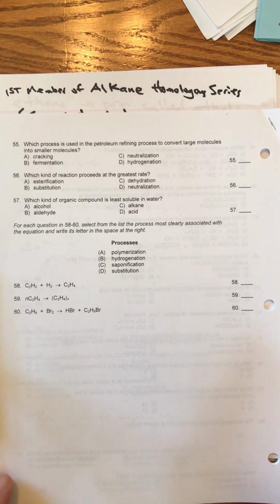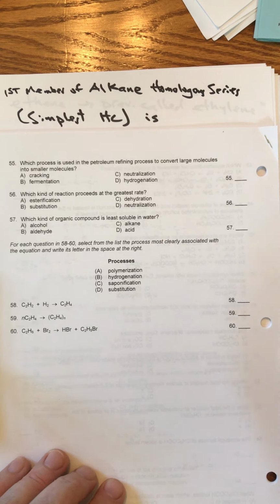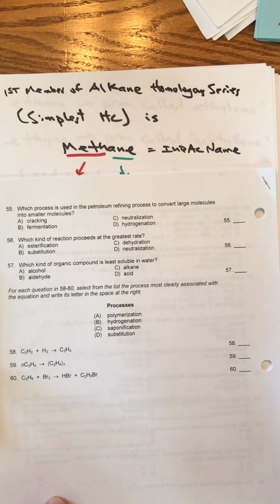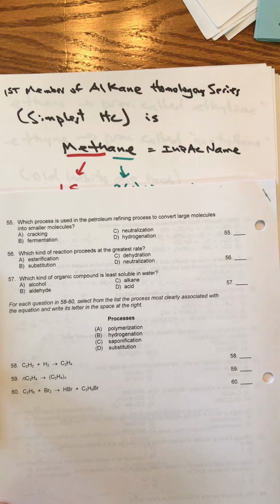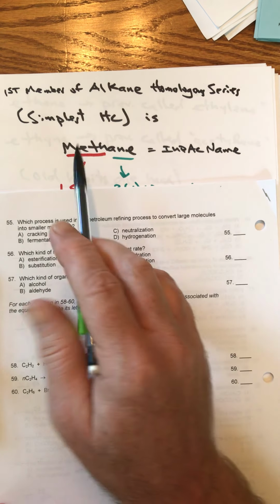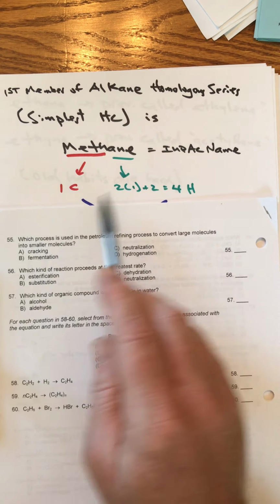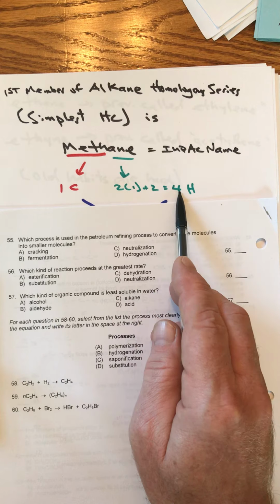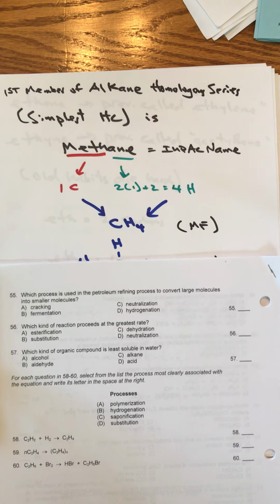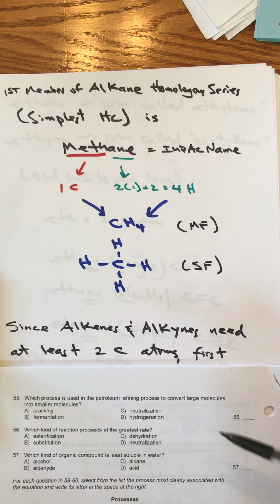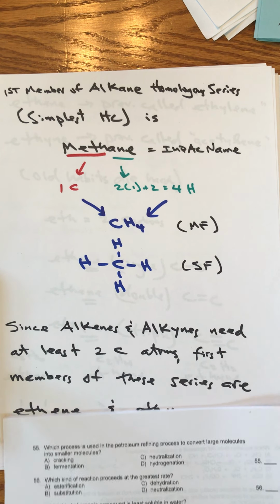First member of the alkane series, okay, the simplest hydrocarbon is methane. It's the only one-carbon member of any of the series, because you can't have a double or a triple bond unless you have two carbons. So the first member of the alkane series is methane. 1 carbon, 2 times 1 plus 2, 4 hydrogens. Yeah, methane. They call it an alkane. You can't have a methene or a methyne because you need a double bond in between two carbons.